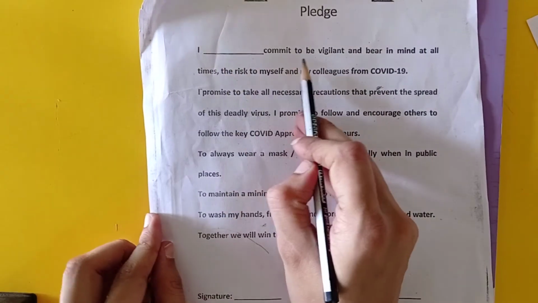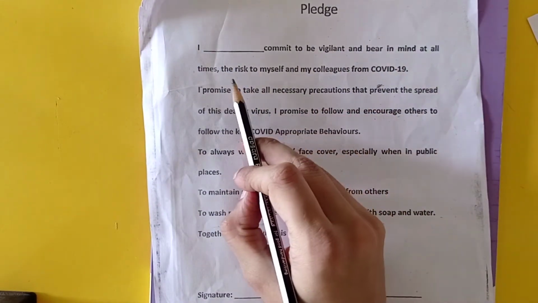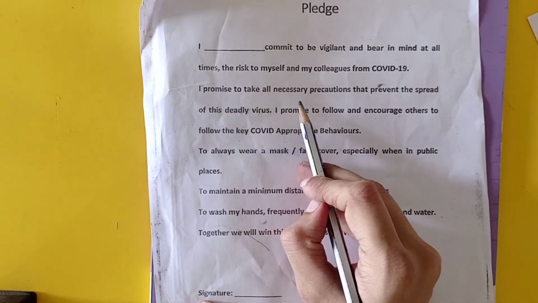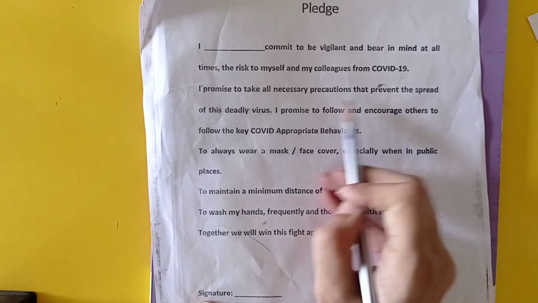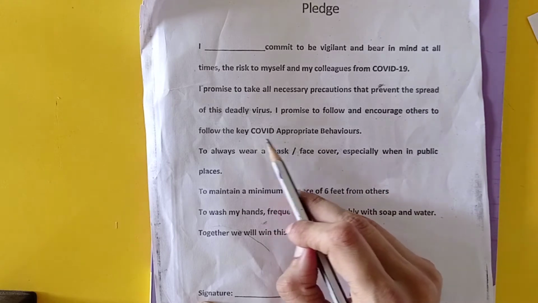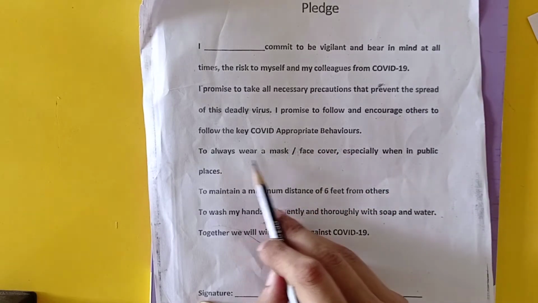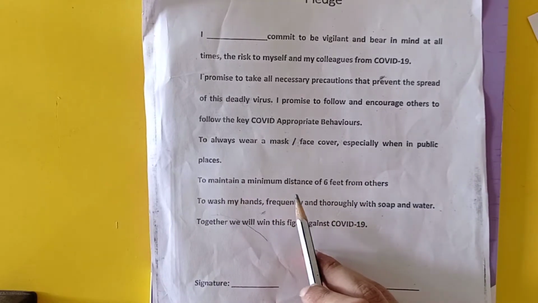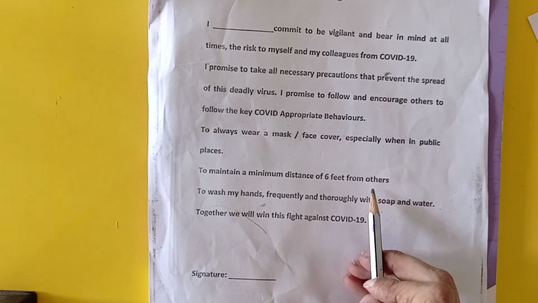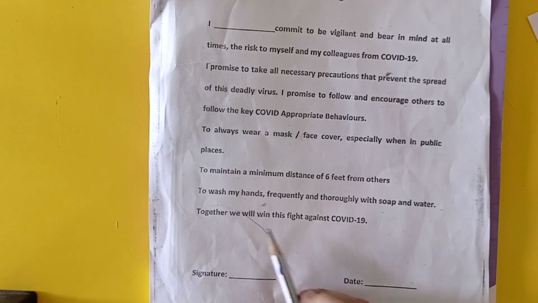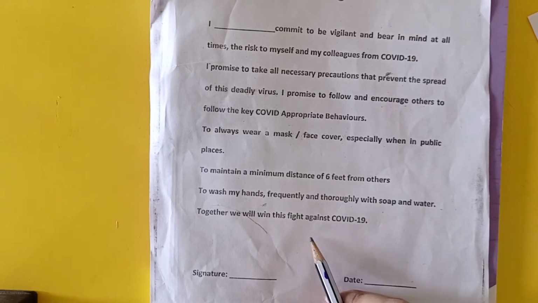So before I begin, I would like to take the pledge. I commit to be vigilant and bear in mind at all times the risk to myself and my colleagues from COVID-19. I promise to take all necessary precautions that prevent the spread of this deadly virus. I promise to follow and encourage others to follow the key COVID appropriate behaviors. To always wear a mask, face cover, especially when in public places, to maintain a minimum distance of 6 feet from others, to wash my hands frequently and thoroughly with soap and water. Together, we will win this fight against COVID-19.